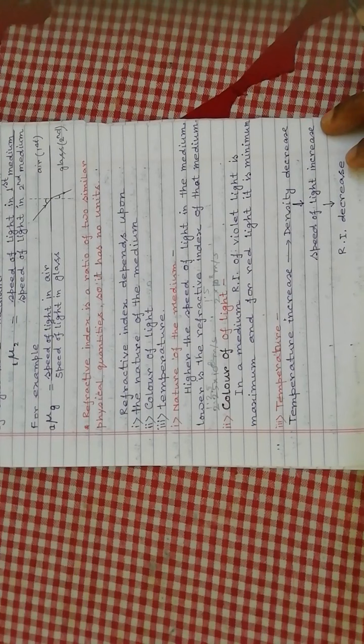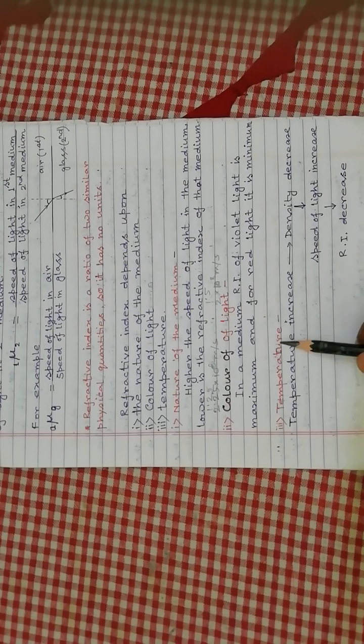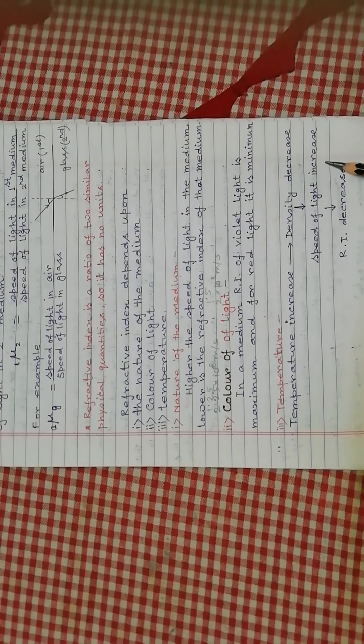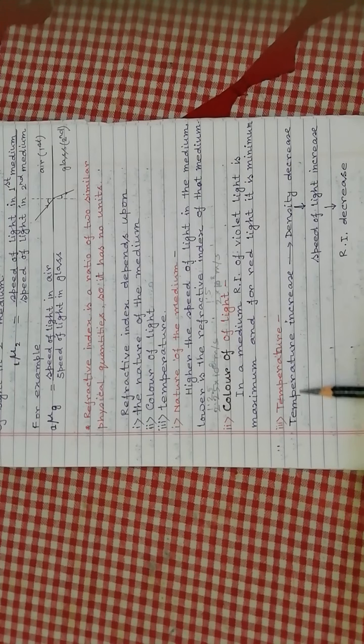Now how does the refractive index depend on temperature. If the temperature increases, the density of the medium decreases. If the density decreases, then the speed of light increases. If the speed of light increases, then the refractive index decreases. So ultimately, when the temperature increases, the refractive index decreases.